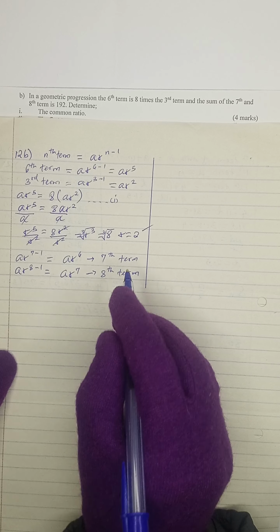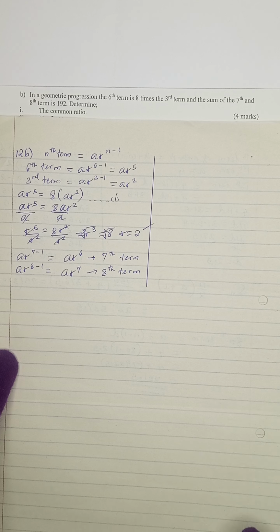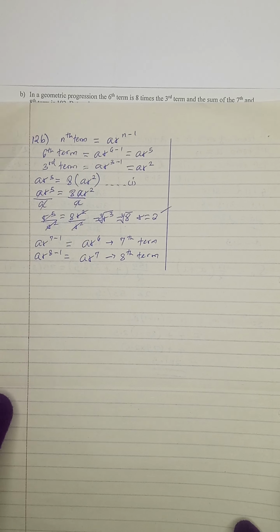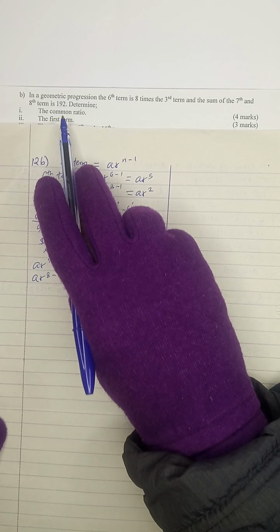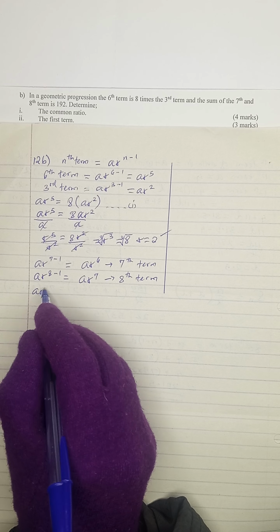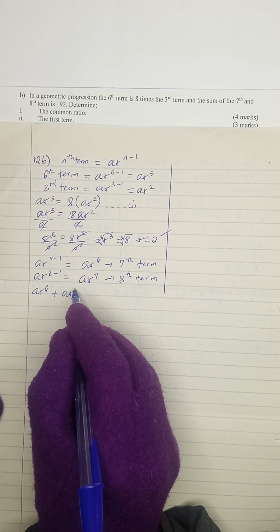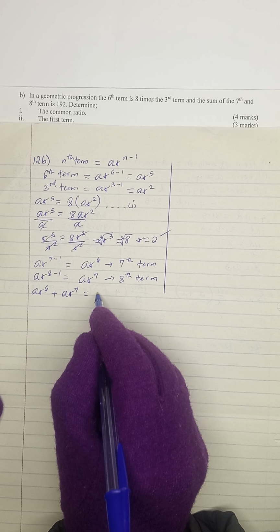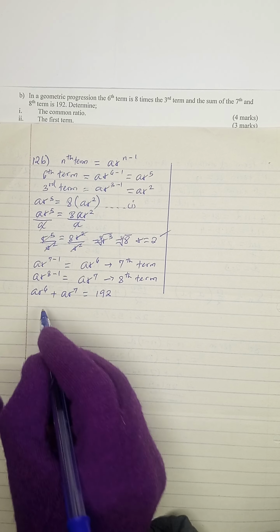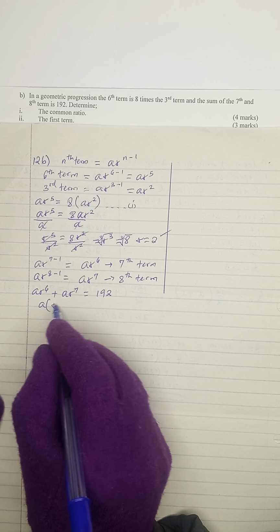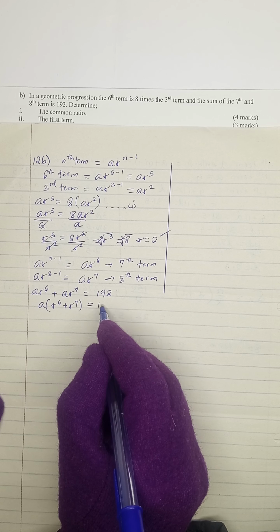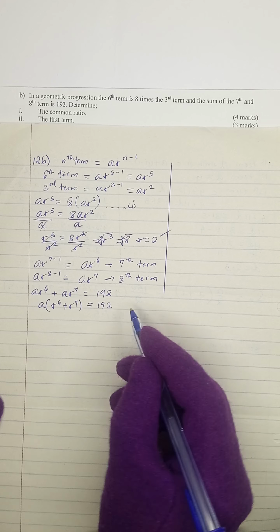We have been told that if we add the two, we have 192. So ar^6 + ar^7 = 192. What is common? You'll find that a is common. You can factor out a, so a(r^6 + r^7) = 192.